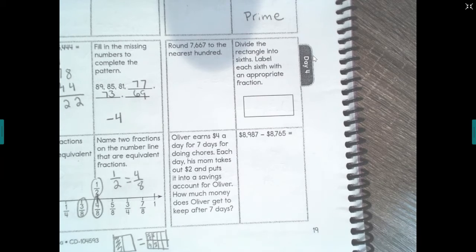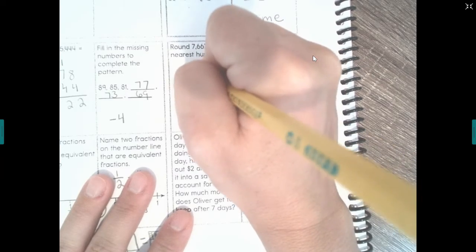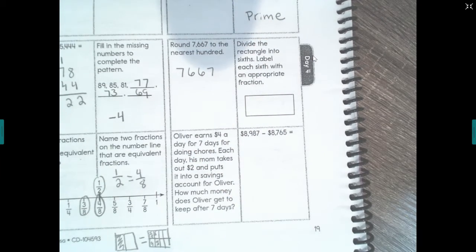Last day. All right, it says round 7,667 to the nearest hundred. So I'm going to rewrite my number, 7,667. You should be getting pretty good at this, so you don't need to draw a number line unless you need help. So what number is in the hundreds place?